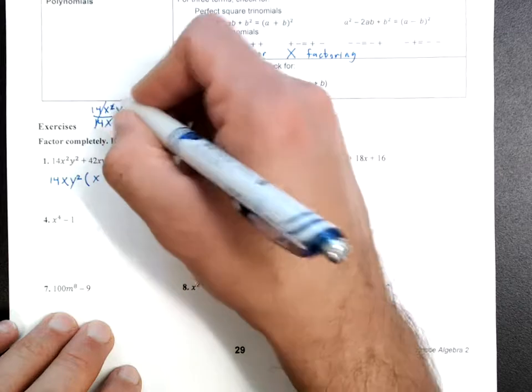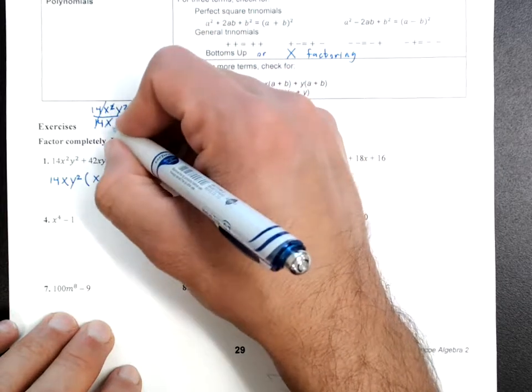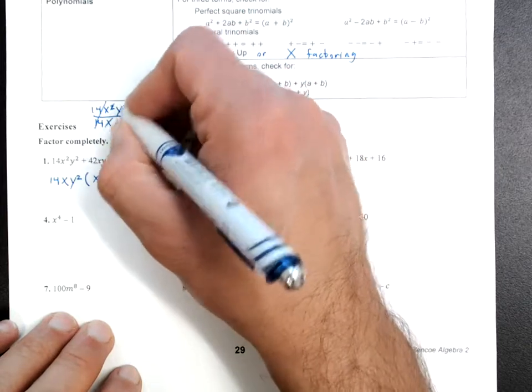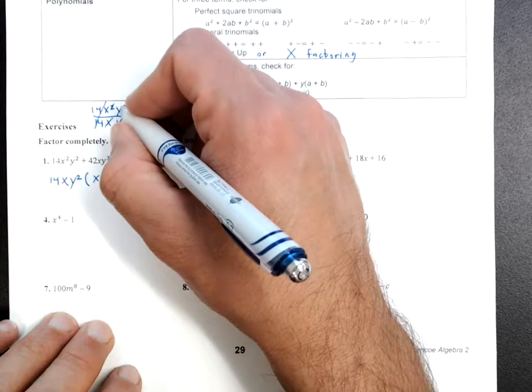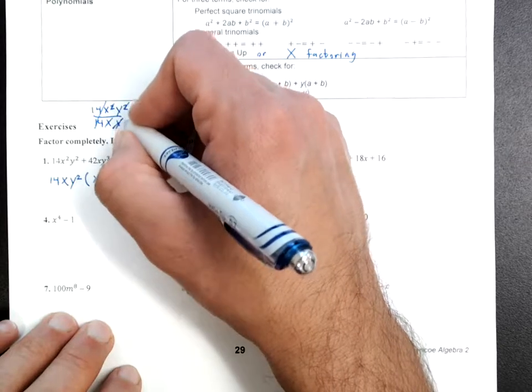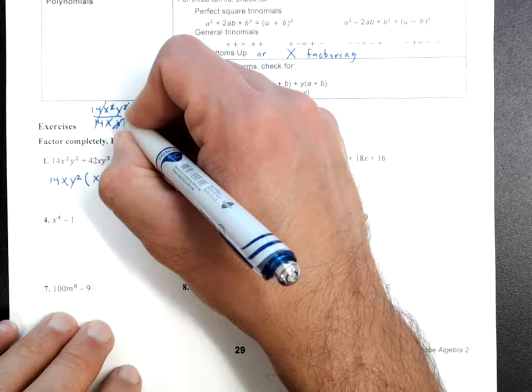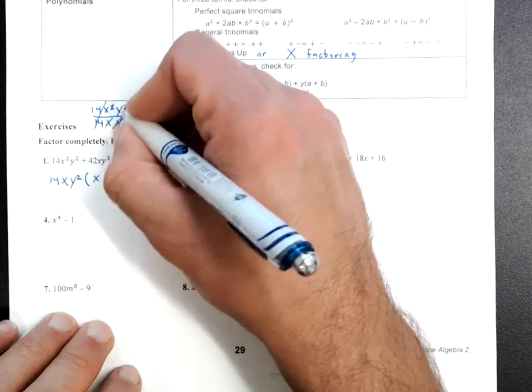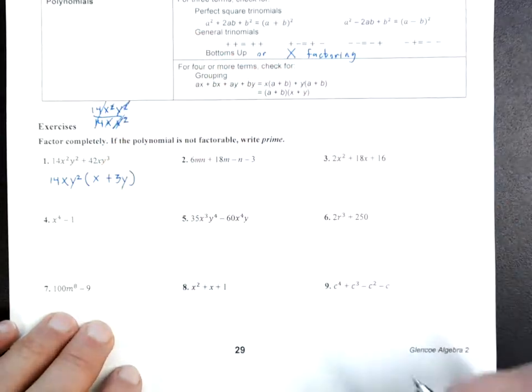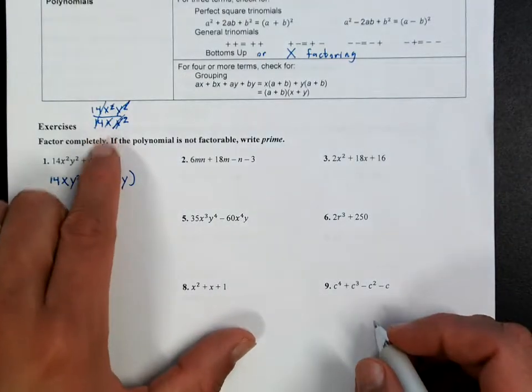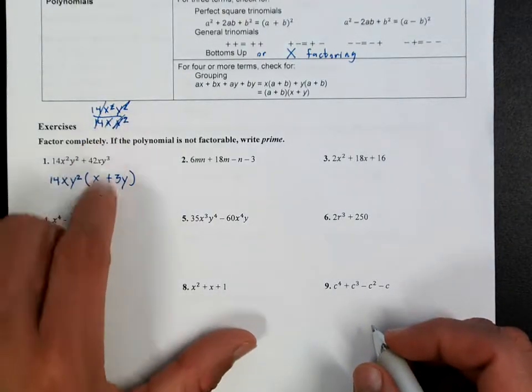This cancels. You end up with an x up here. Both of these cancel. You end up with just an x, just like I did, right? So that's how I ended up with just an x, because that's all you're left with here once you divide.